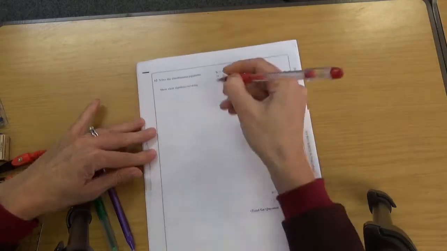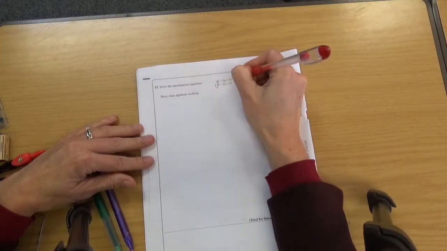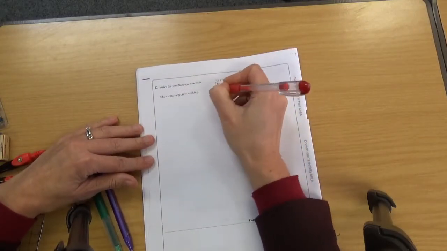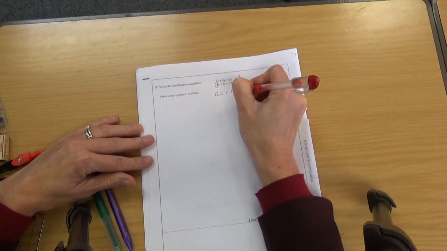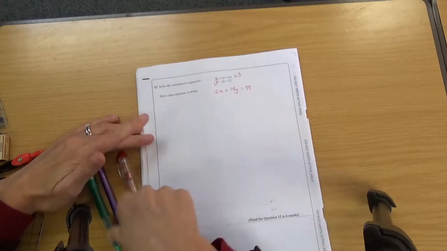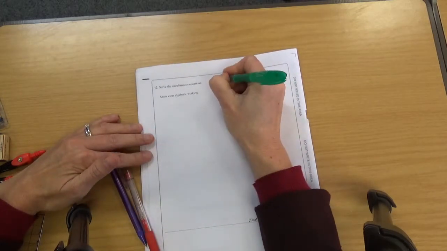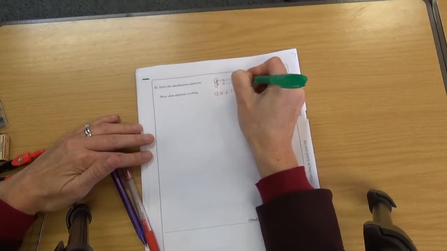Simultaneous equations. Bottom equation starts with 3, so multiply the top equation by 3. Top equation starts with 4, so multiply the bottom equation by 4.